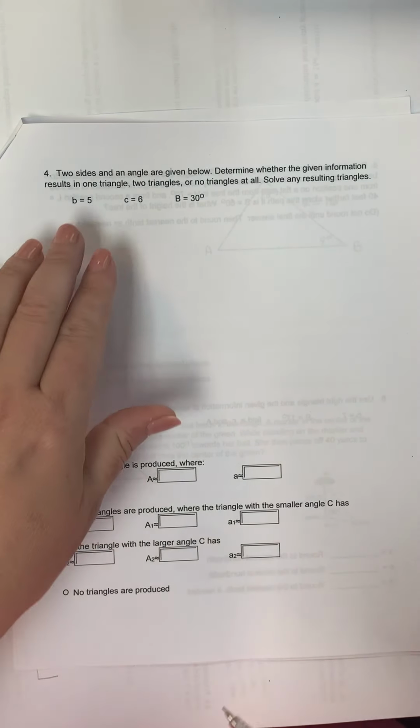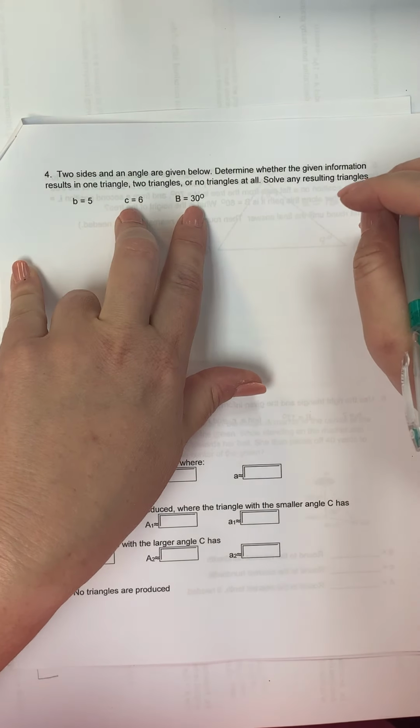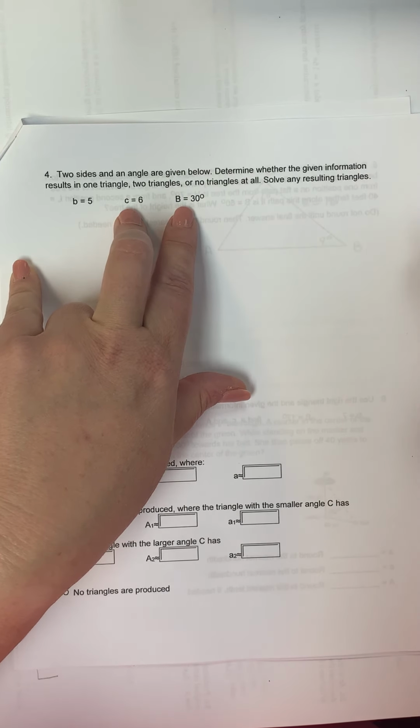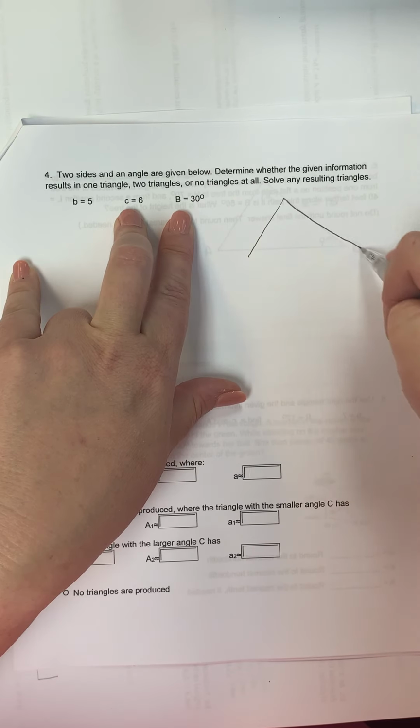All right. So we have another situation here where we have to decide, do we have a single triangle, 2 triangles, or no triangles? Okay, we're given 2 sides and an angle. Well, we've got to figure out where is that angle located, because that's going to make all the difference in the type of triangle we have. So let's draw it. Here we go.